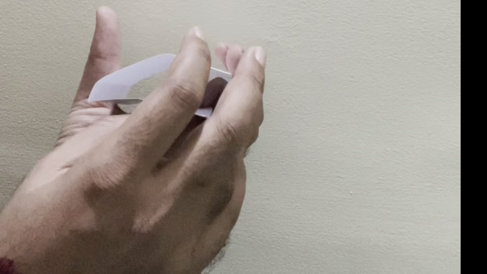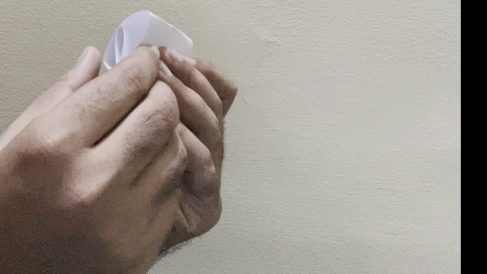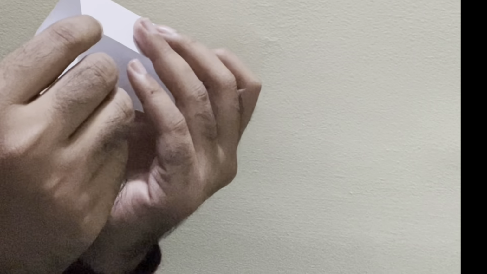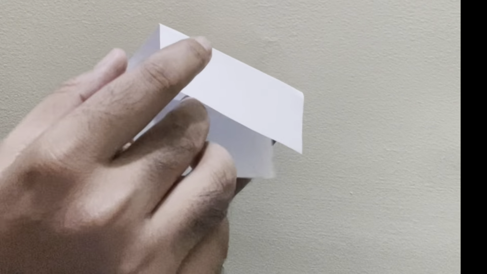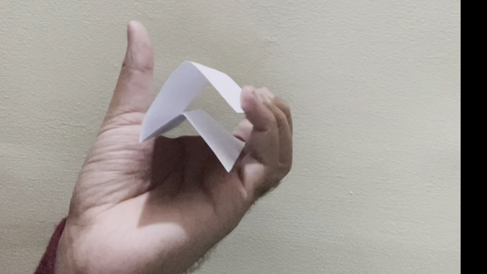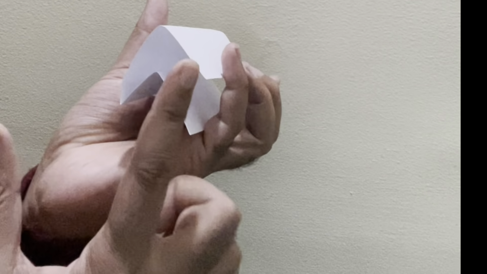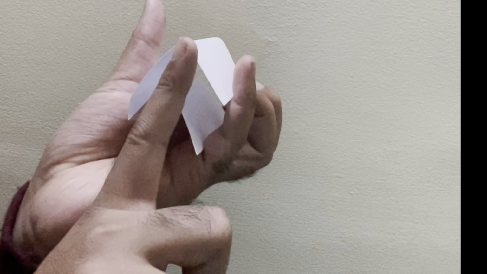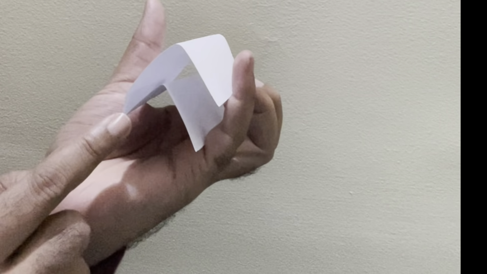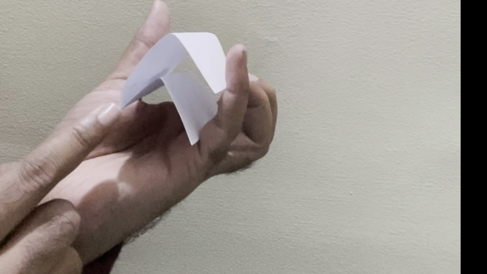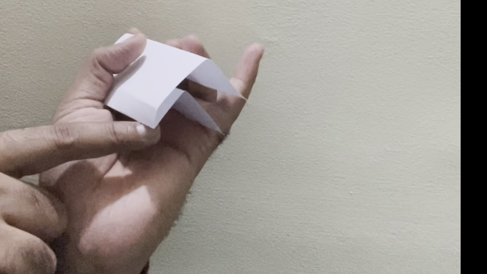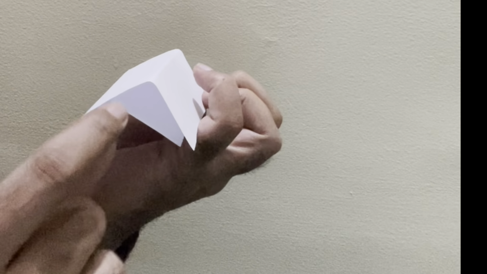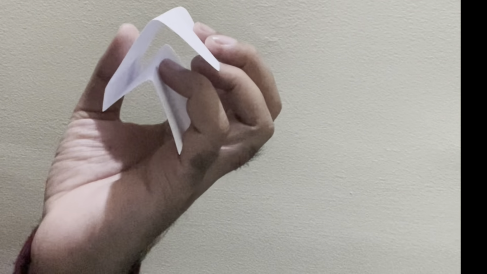If I apply a force again, we are getting a shape like this. This is our F2 fold, and this hinge is of the F1 fold. This is the hinge line of the F1 fold, this is the hinge line of the F2 fold. Both are parallel to each other, both are horizontal, and both are dipping in the same direction.